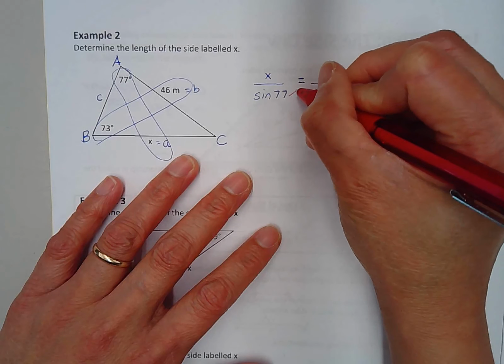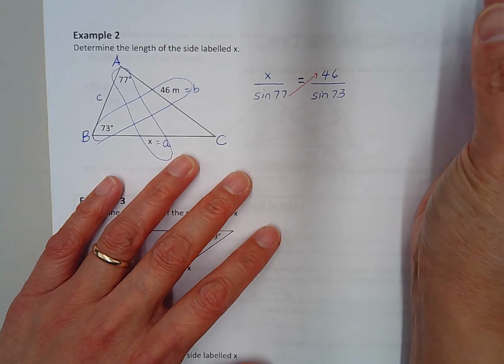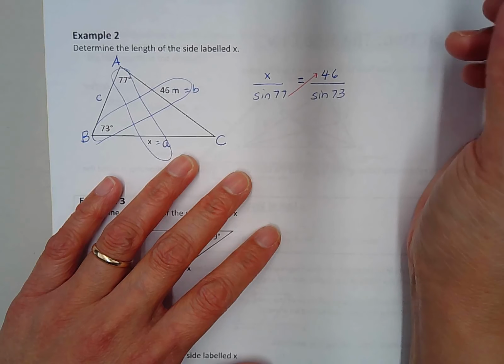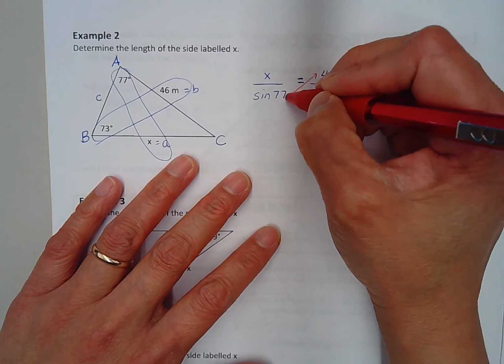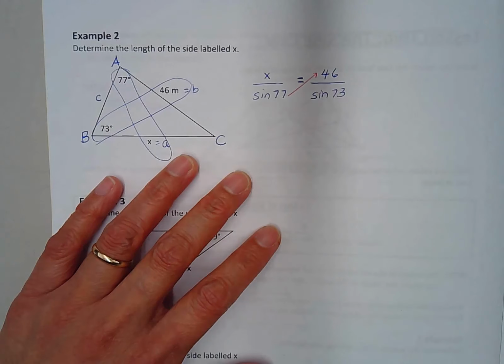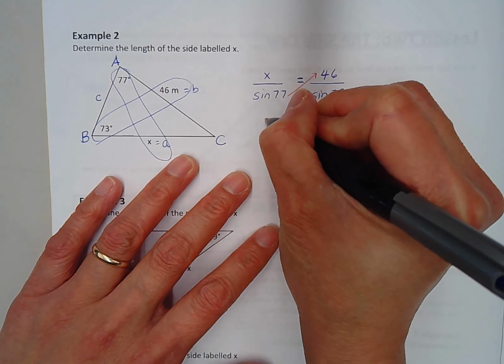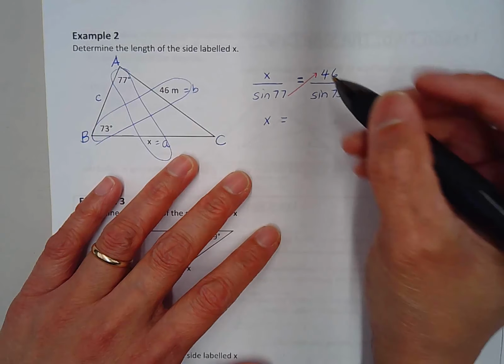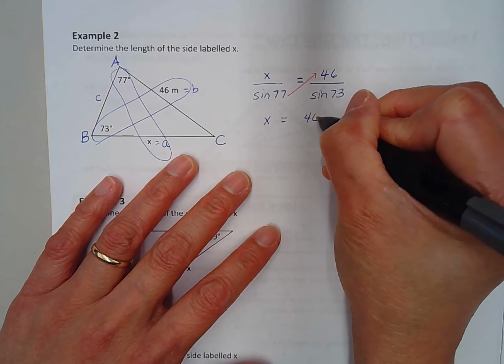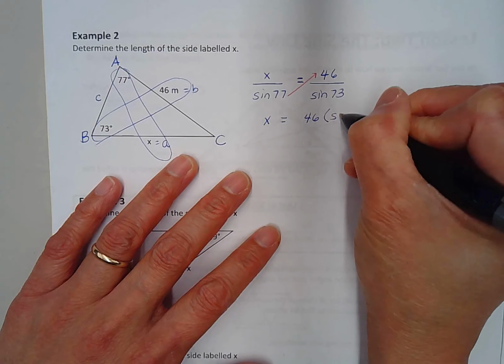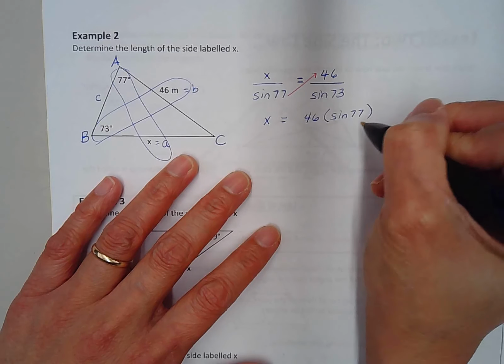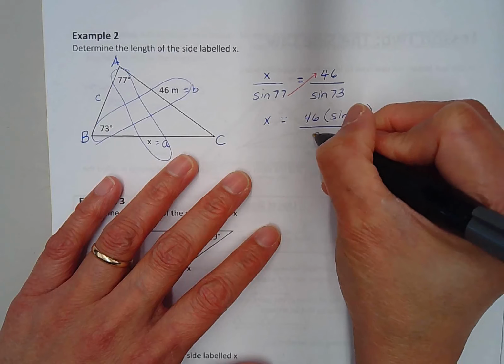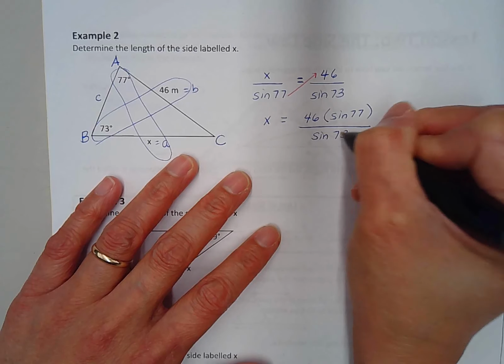We're going to cross multiply. I think that's what you were doing, right, Elena? We're just going to cross this to multiply with that. We'll try that one, it's probably so much easier. So X is equal to 46 times sine 77 divided by sine 73.